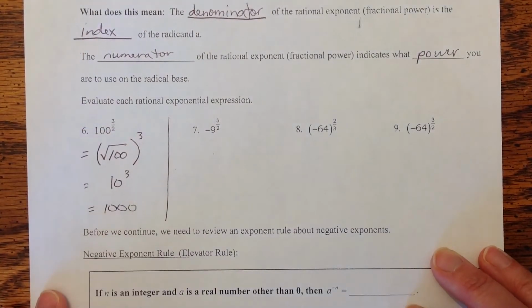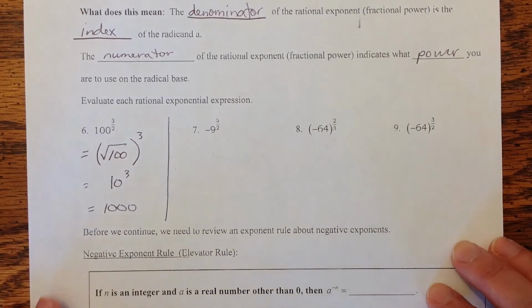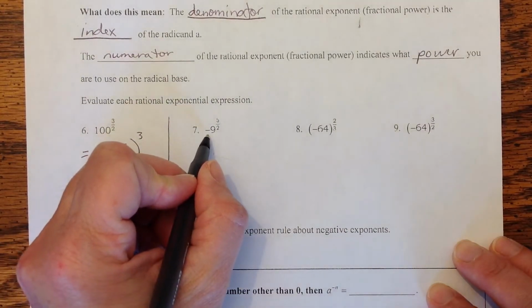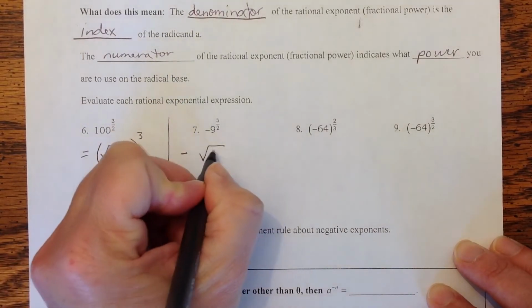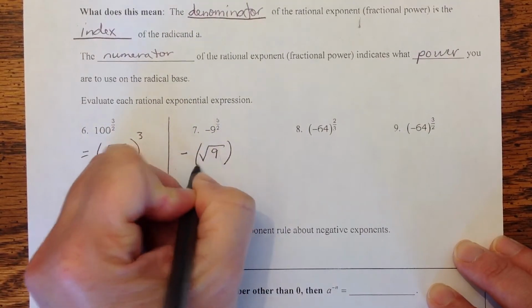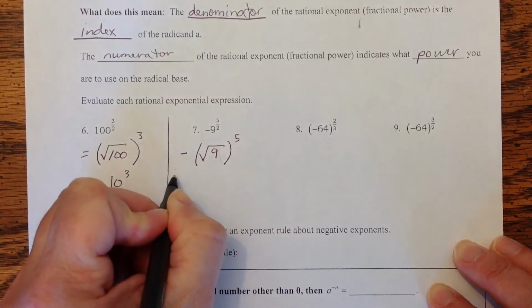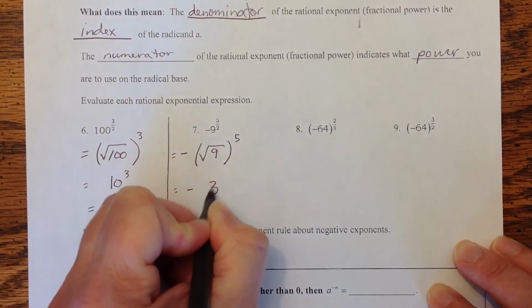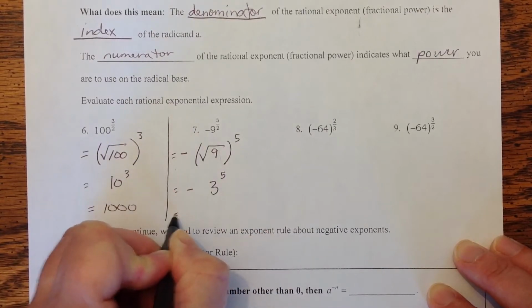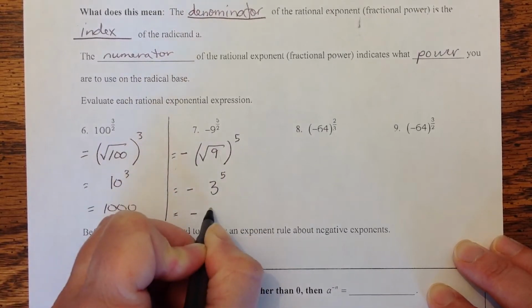So this here is negative 9 to the 5/2 power. Now the negative is not in parentheses, so it's a tag along. We just keep it out front. We take the square root of 9, and we take that to the 5th power. So the negative tags along. Square root of 9 is 3 to the 5th power, and so we get negative 243.